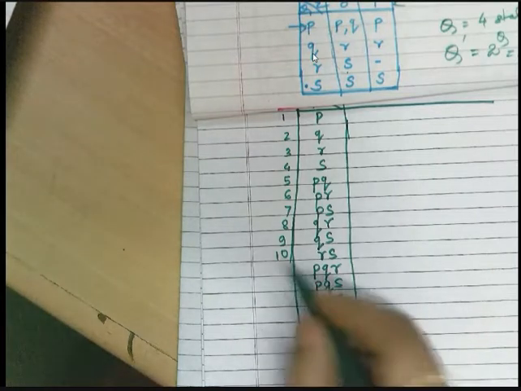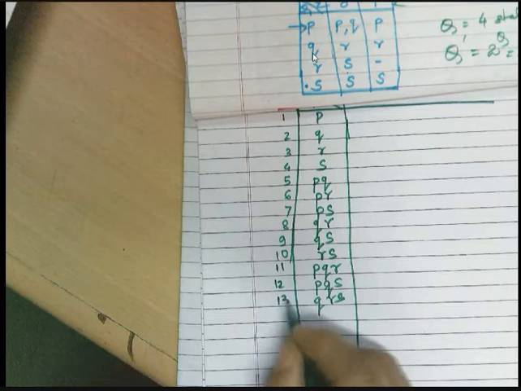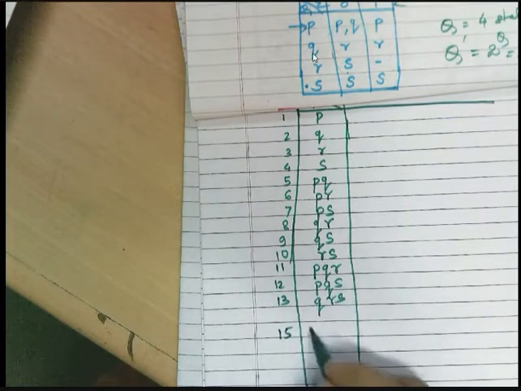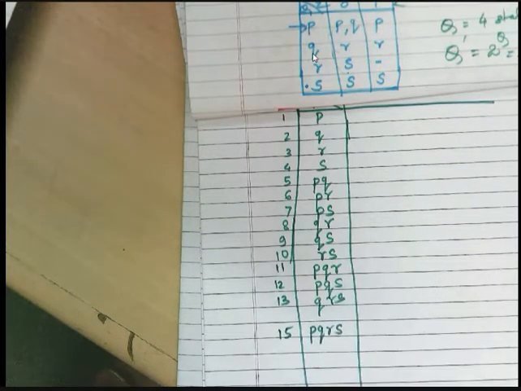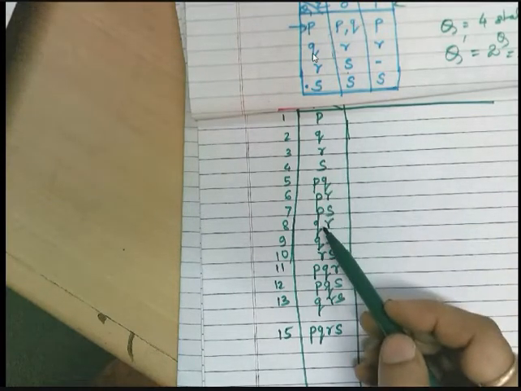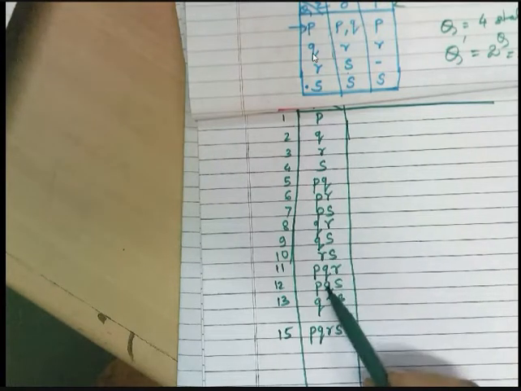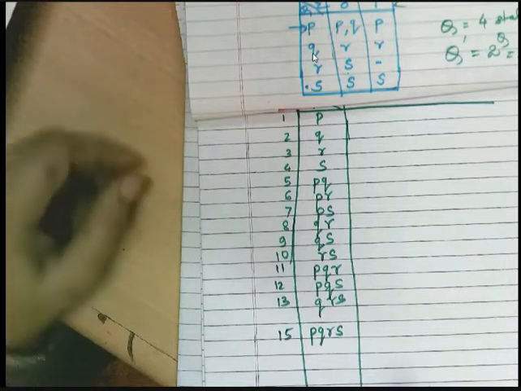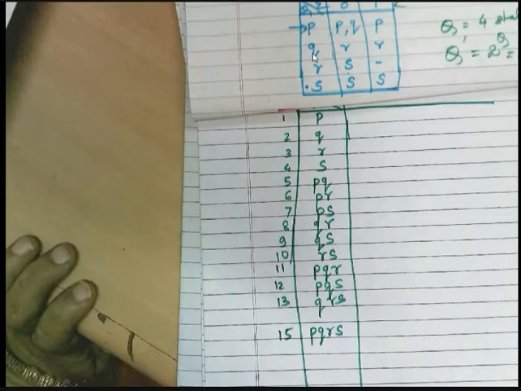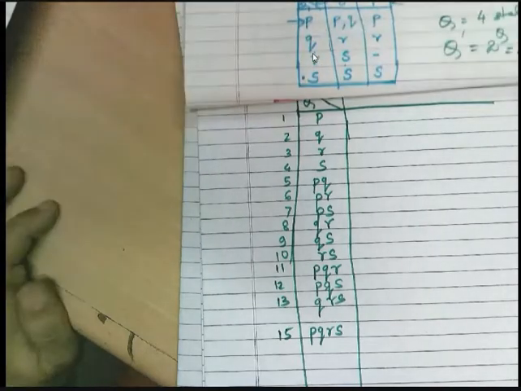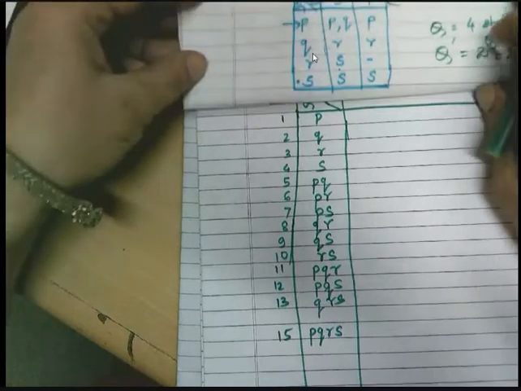So it will be 11, 12, 13. One state is missing because the 15th will be your PQRS. So which state is missing? Numbering 1, 2, 3, 4, 5, 6, 7, 8, 9, 10, 11, 12, 13. So which state is missing here? PRS. Please, you are not audible.